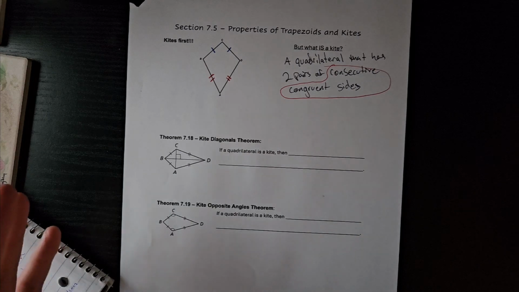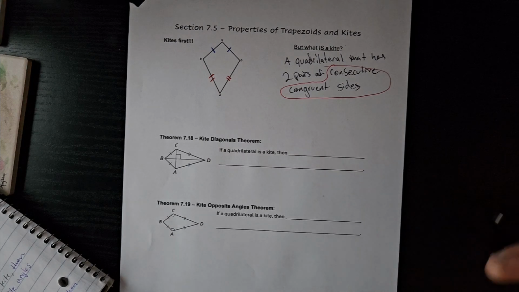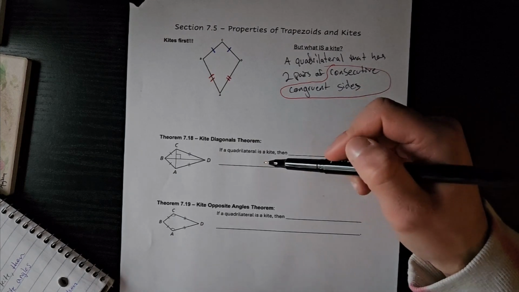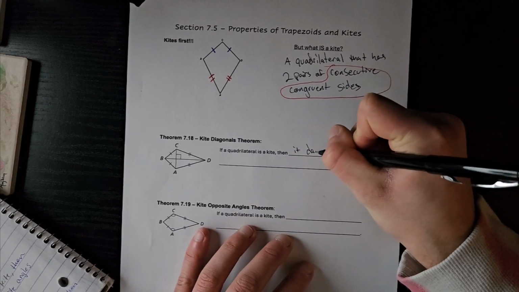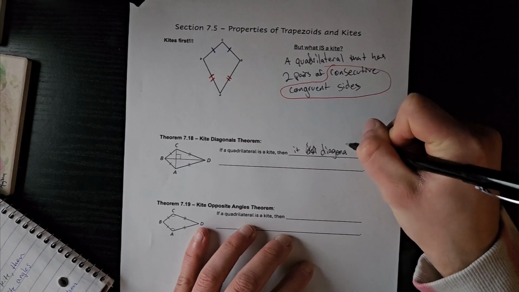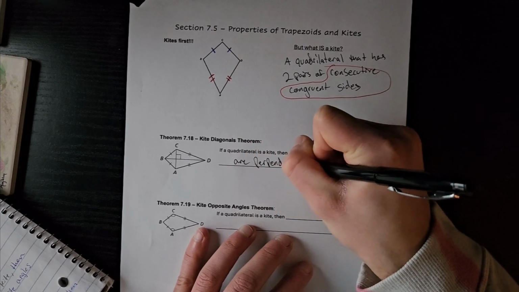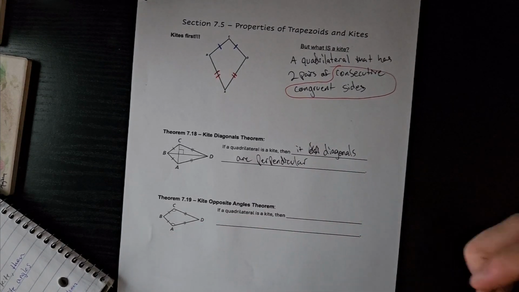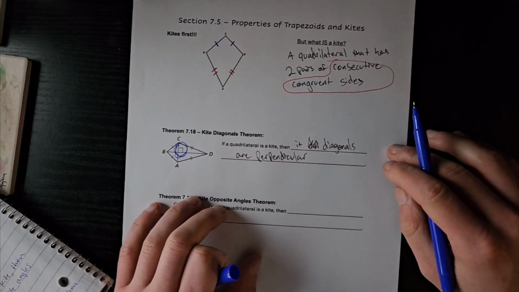With kites, we have two theorems that go with it. One goes along with its diagonals and the other goes with opposite angles congruency. With the diagonals, it's stated that if a quadrilateral is a kite, then its diagonals are going to be perpendicular to each other. Remember that perpendicular means creating a 90-degree angle, which we have in this picture right here. We have a 90-degree angle created right there.